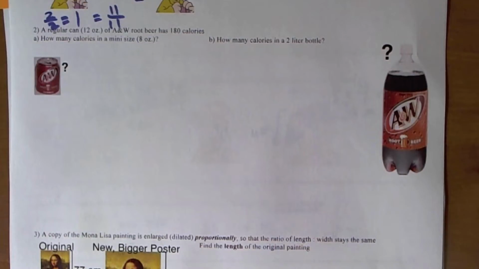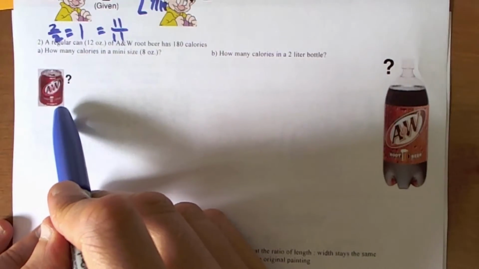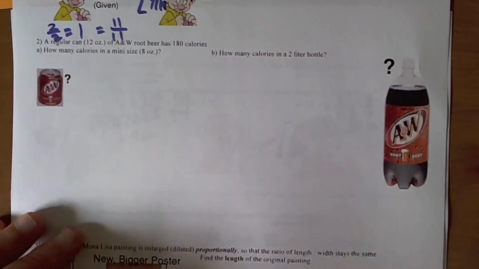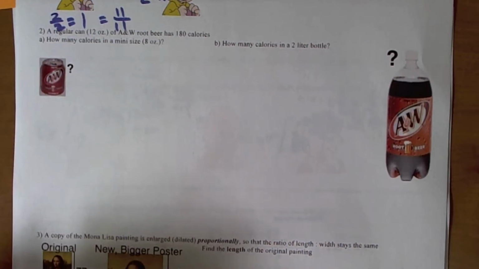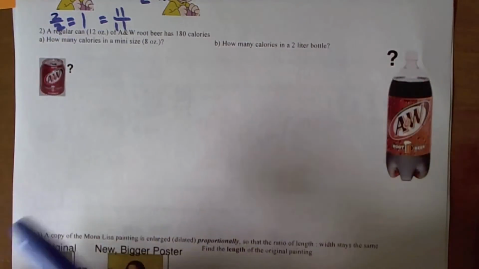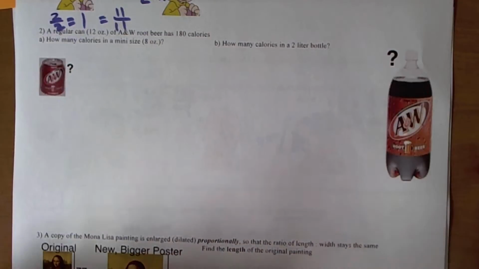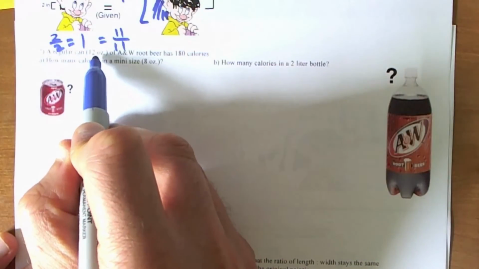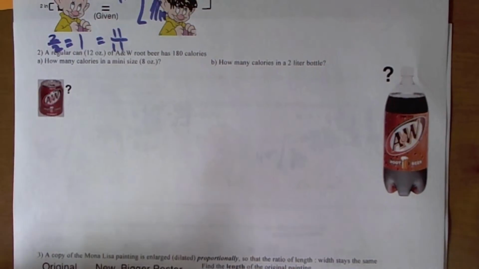Okay, so let's move on and talk about our last examples. Another kind of relevant one is, since I know soda, for example, is going to be the same amount of calories no matter how small or how big, I can apply proportions to solve for how much would be in here. Let's say someone pours it out of the can into a cup, and so I can't look at the nutrition information, but I know my proportions. Let's say I know a regular can, 12 ounces of root beer, has 180 calories. How many calories would be in a mini size?